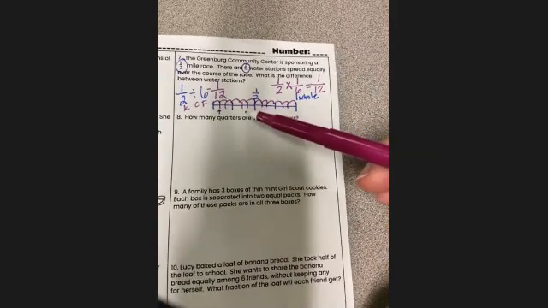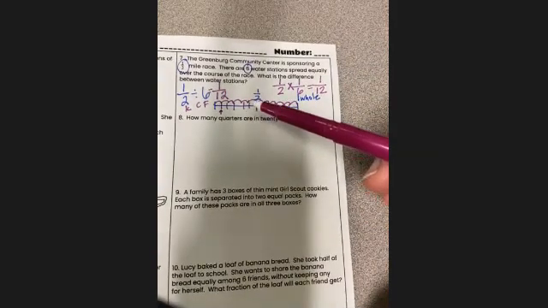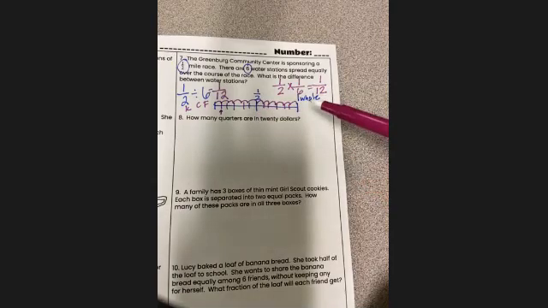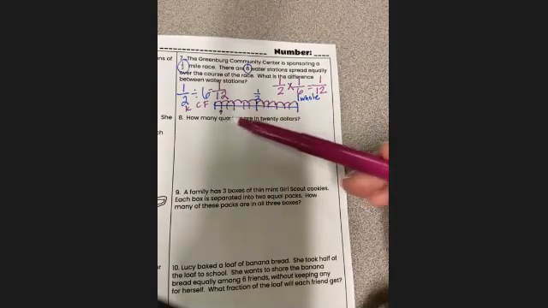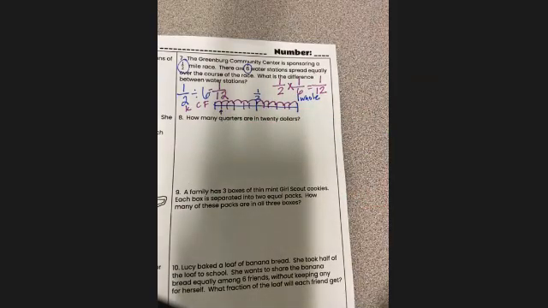Can we split up quarters? Can we divide quarters? Yes. Can we divide dollars? Yes. So that doesn't help us here. We need to decide, are we splitting up our quarters or are we splitting up our dollars?